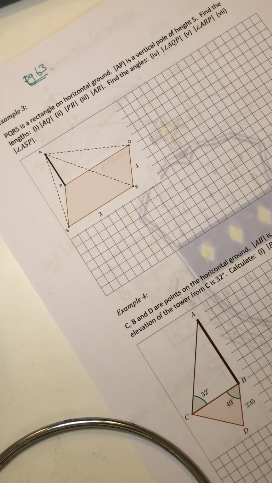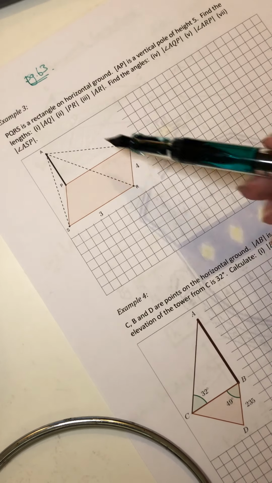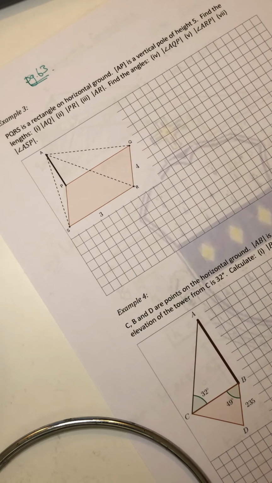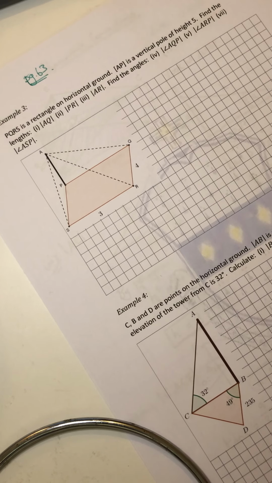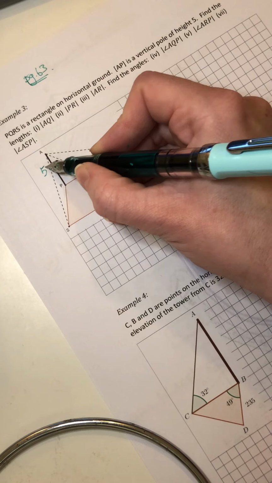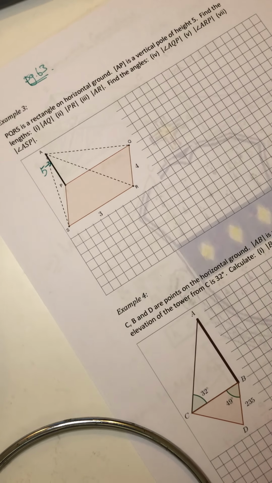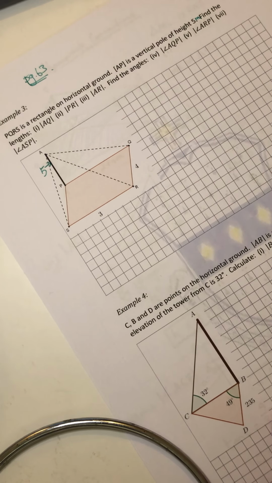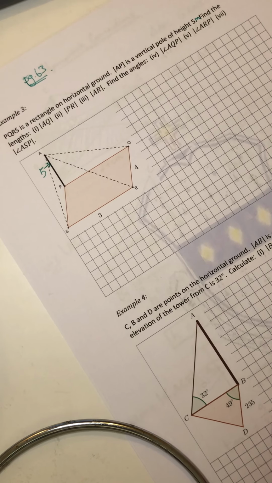So the first one here, we've got a rectangle PQRS, which is on horizontal ground, and AP is a vertical pole of height 5. So let's fill that right into our diagram there. But that's 5. 5 what? 5 meters. They really should explain what that 5 is, but they didn't, so we don't have to do units in our answers.